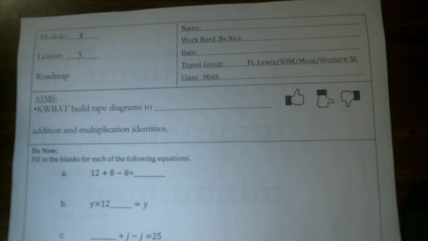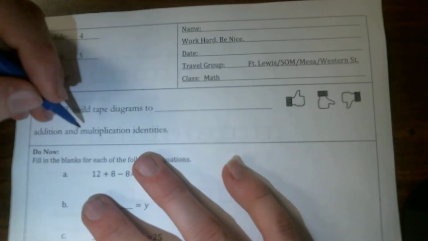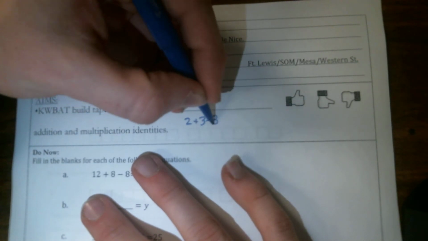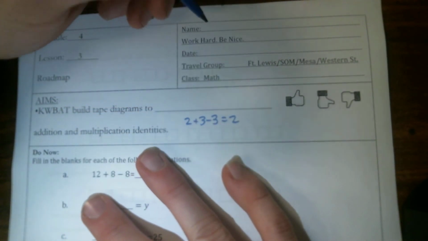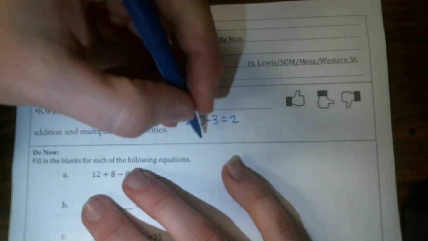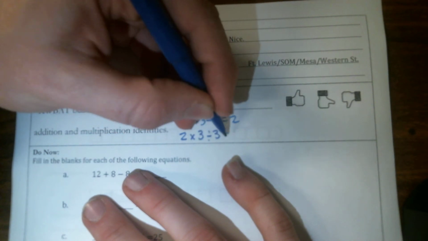Today we're focusing on Module 4, Lesson 3, and we're building tape diagrams to generalize once again, but this time with addition and multiplication identities. So the first lesson was all about addition and subtraction identities. We said things like 2 plus 3 minus 3 equals 2. And then yesterday, or rather Tuesday, we talked about multiplication and division. So we said something more like 2 times 3 divided by 3 equals 2.